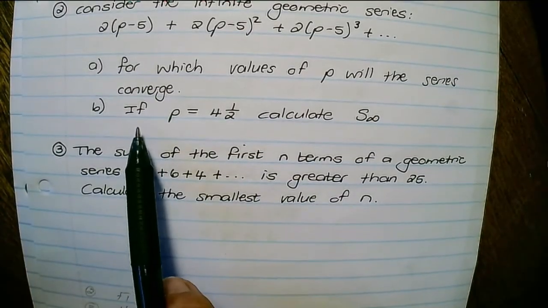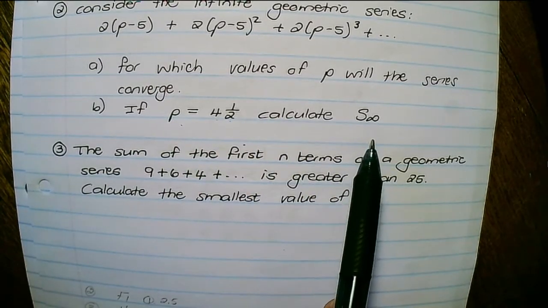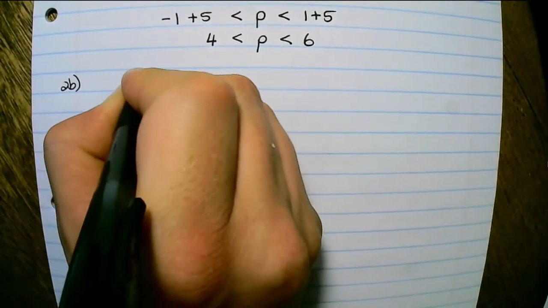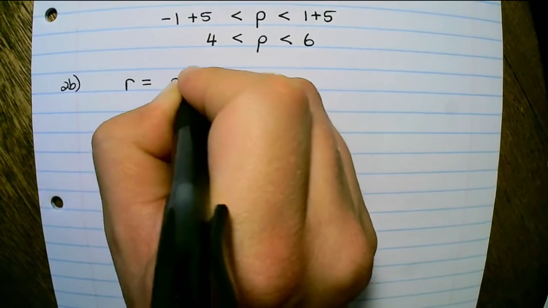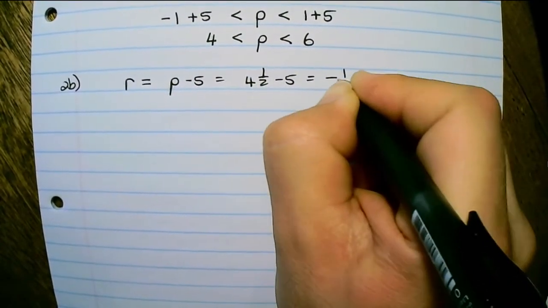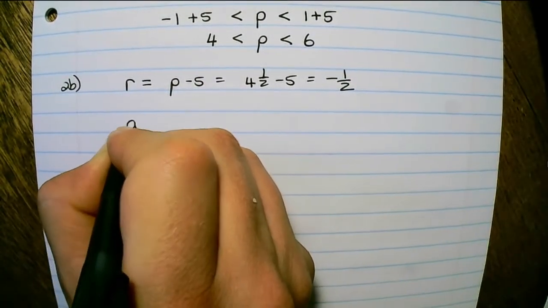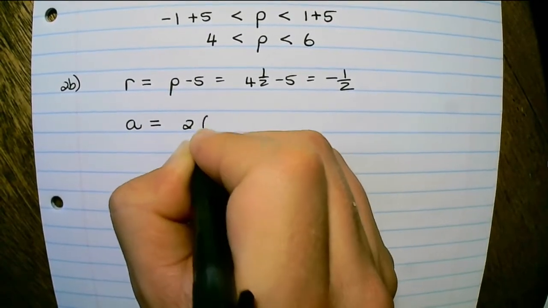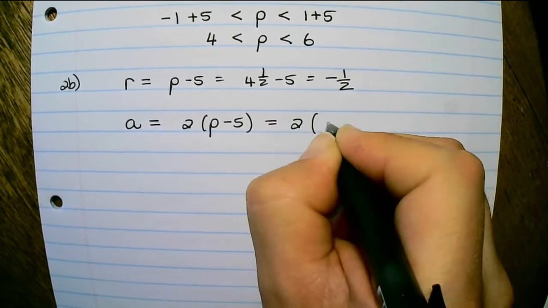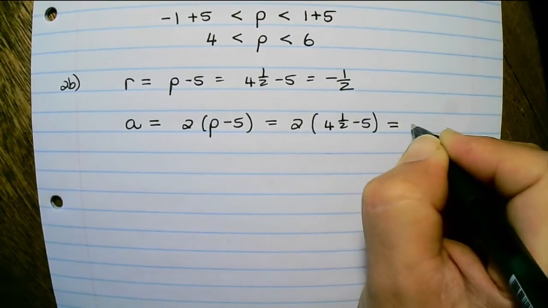The second question is, if p is equal to 4.5, calculate the sum to infinity. So if p is equal to 4.5, we have the ratio as p − 5, and that is 4.5 − 5, which is minus a half. For the sum to infinity, we also need the first term, which is 2 times (p − 5). That means it is 2 times (4.5 − 5), which is equal to −1.